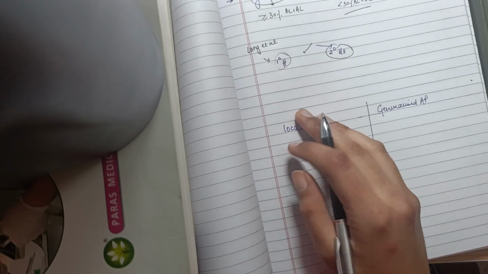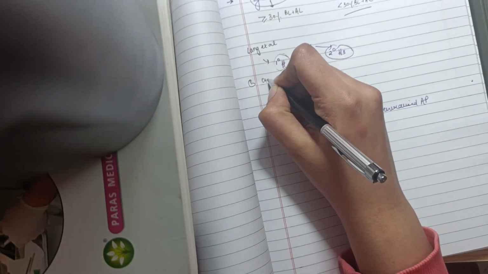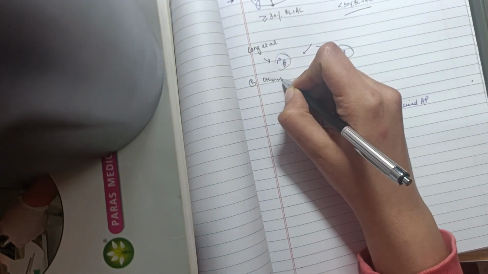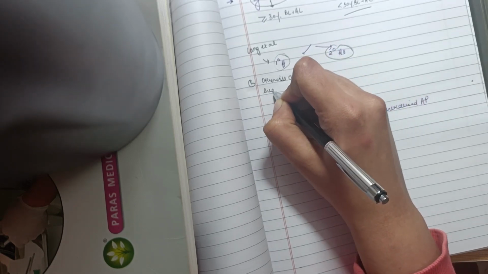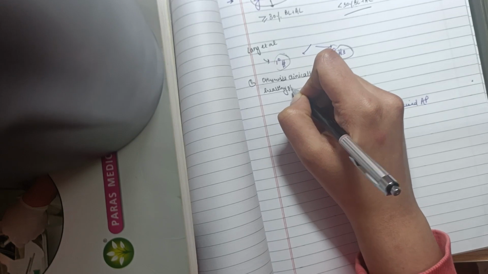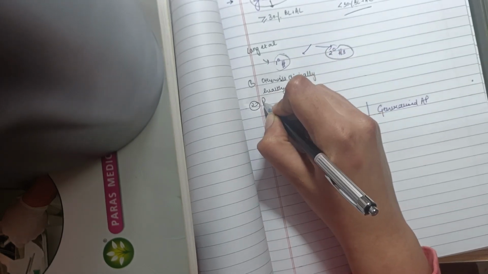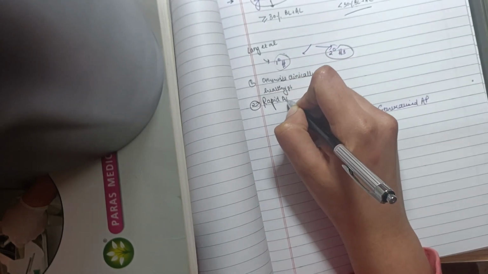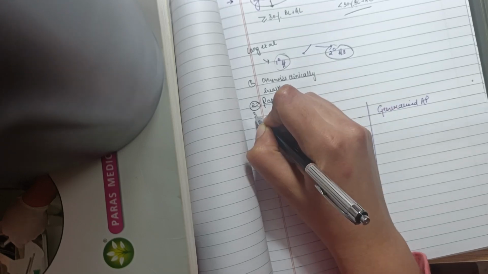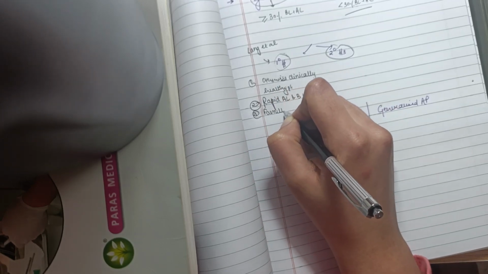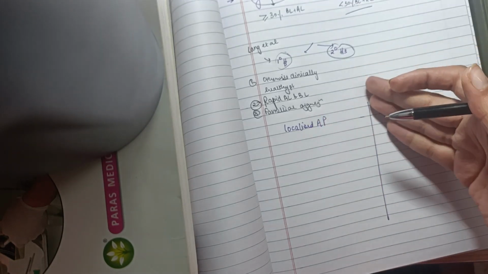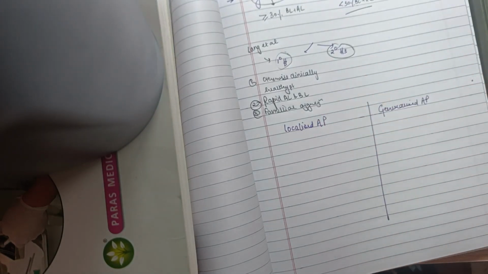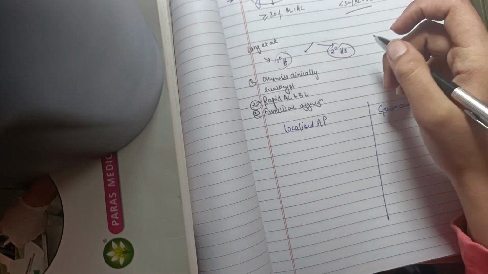The primary features are that they can occur in an otherwise clinically healthy patient. Second, there will be rapid attachment loss and bone loss. Third is familial aggregation. Now, secondary features are that they can be present or might not be present in all the individuals with the disease.